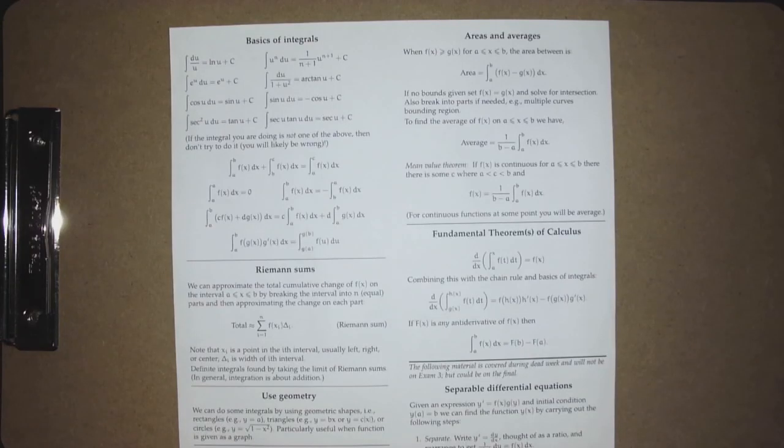Is there something you'd like to talk about? Use substitution. Okay, great. What would you like to know? Everything. How do you better see when to, like, how to substitute or what to substitute?